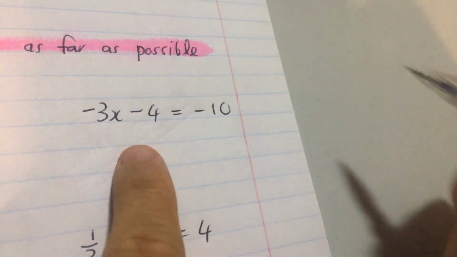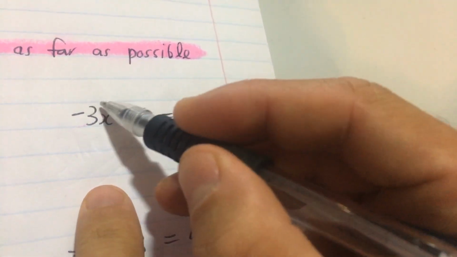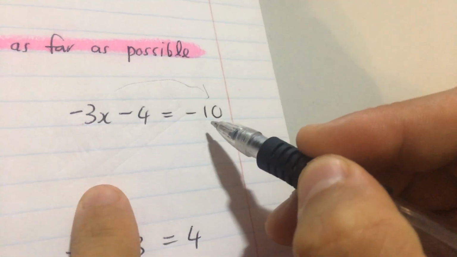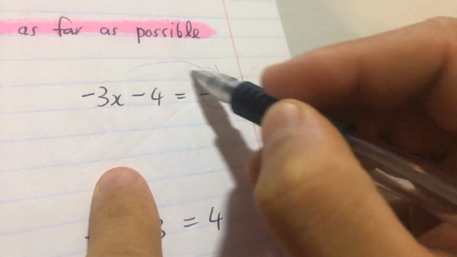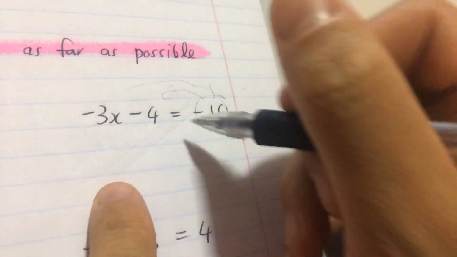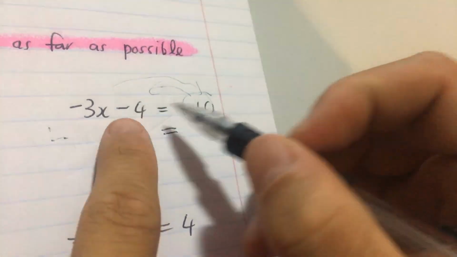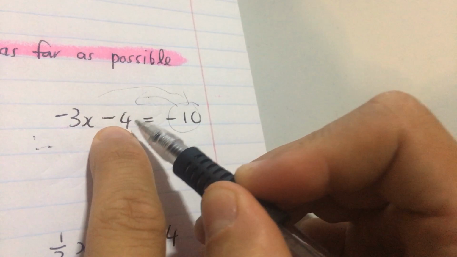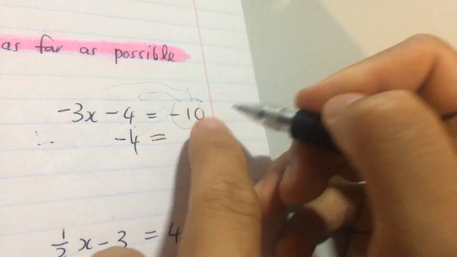Let's check this example. Same thing again. It's a negative variable, so I'd rather take it across to make it positive. And I'll take this 10 and I'll move him that side. So now that this is a negative, I'll rather leave him where he is and take this 10 and move him over, so it becomes 10 minus 4.